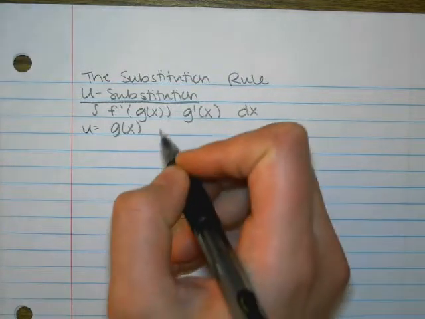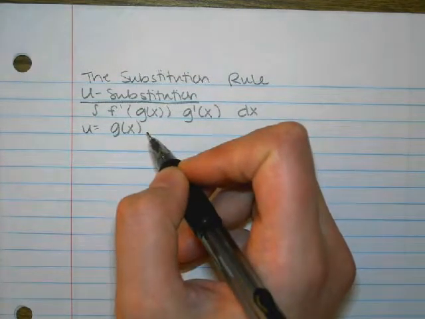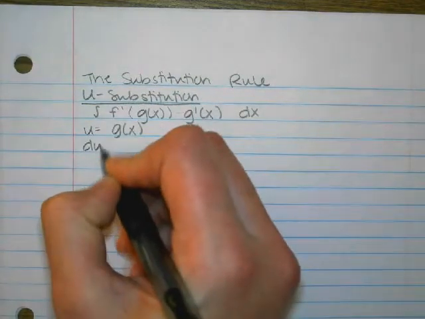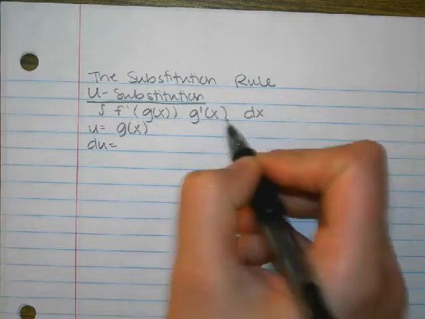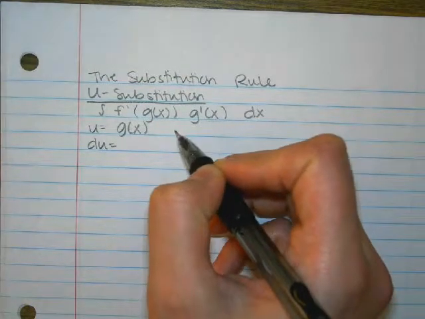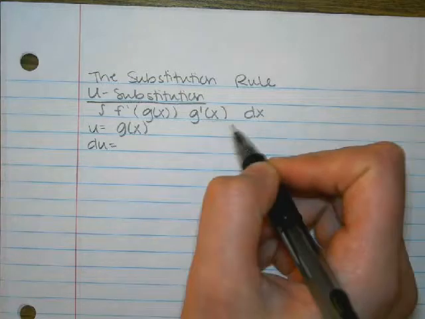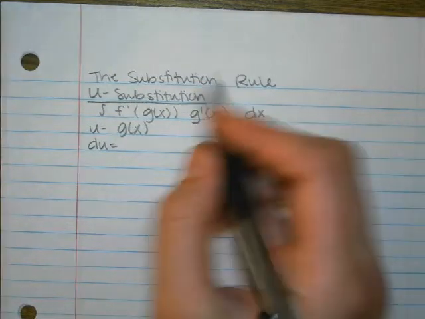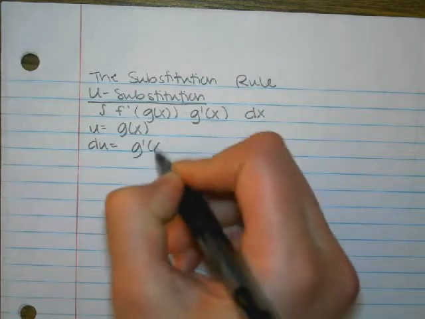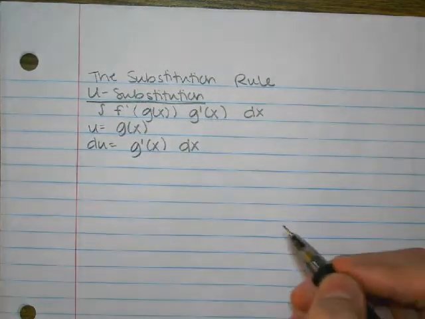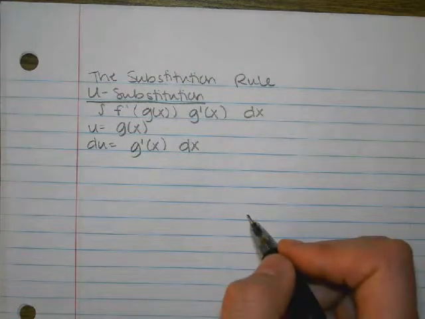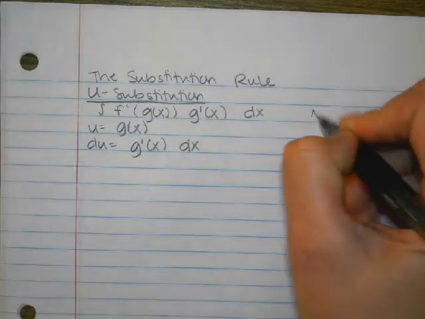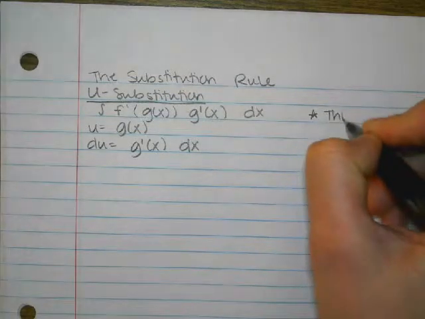So you look for the inside function and that's what you're going to call U. And then the du part is going to be the derivative right here. So if you can recognize what the inside of the function is, then you should be able to find its derivative somewhere in the problem because that's how the chain rule works. Okay? So du is going to be g prime of x dx. All right. So, and then just to remind ourselves so we don't forget, this reverses the chain rule.